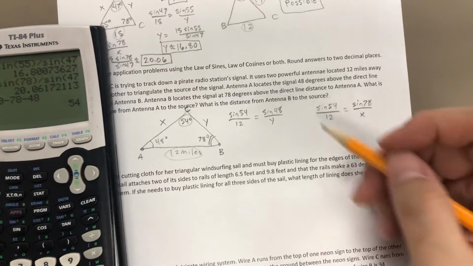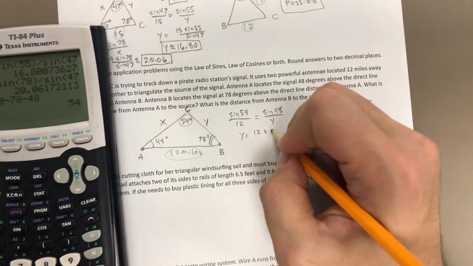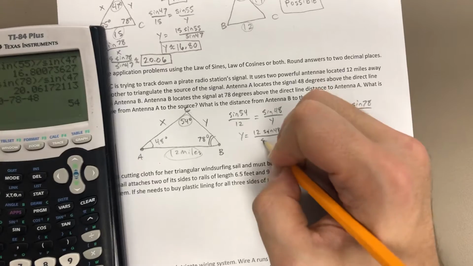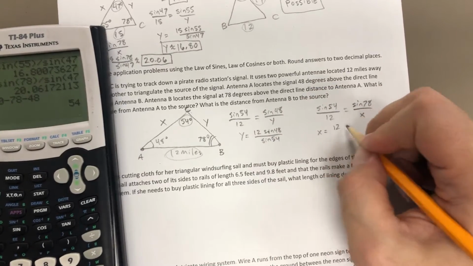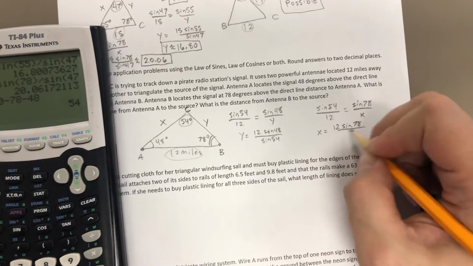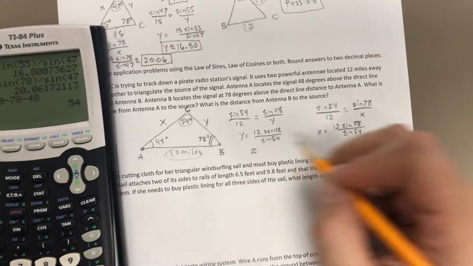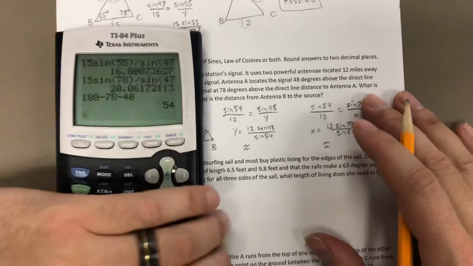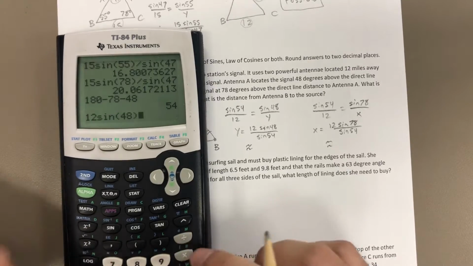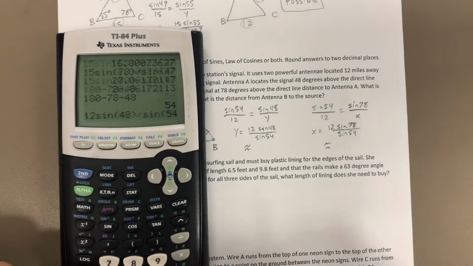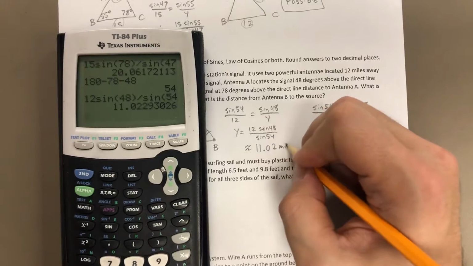Okay, so by cross multiplying, you end up with y is equal to 12 times the sine of 48 over the sine of 54. And then by cross multiplying here, you get x is equal to 12 times the sine of 78 over the other angle's sine of 54. Okay, so I'm just going to type these into my calculator and then get my answers. So let's see here, 12 sine 48 divided by sine 54. So for this one, I get 11.02 miles.